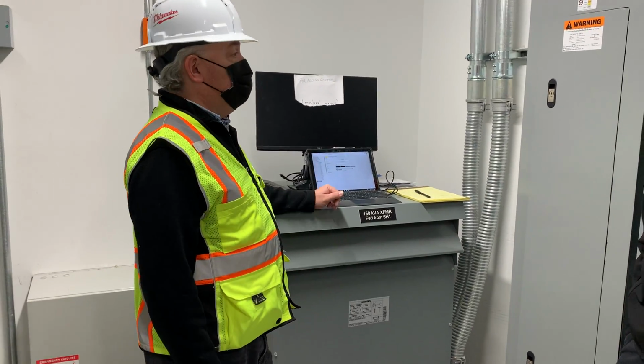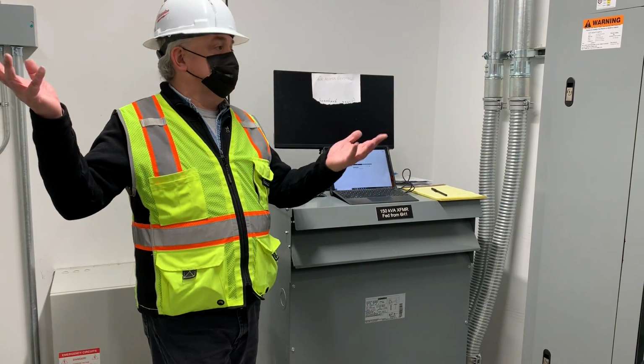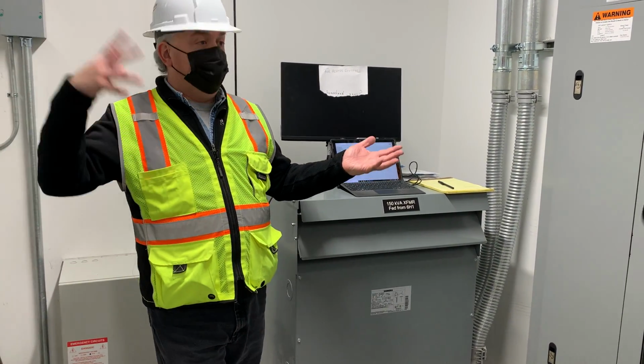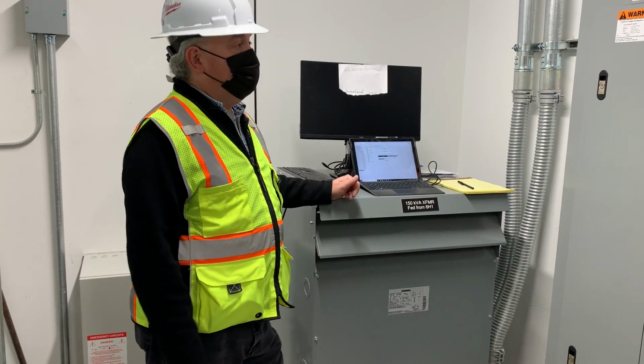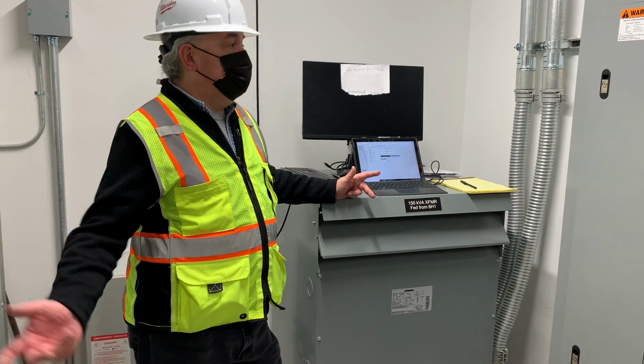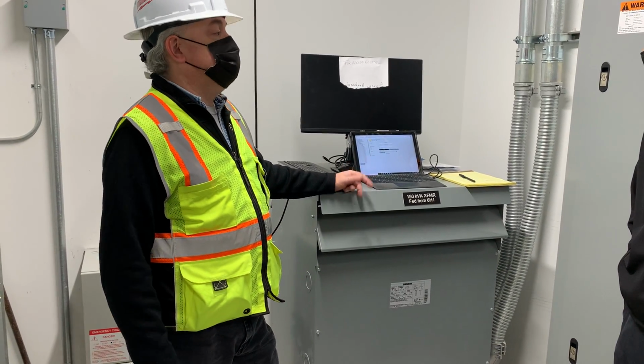If I do a manual override here and turn a load off, it will automatically rejoin the rest of the building program the next timed event that applies to that load. So currently it's on. If I turned it off, it would remain off until end of day. And then the next time the occupancy sensor picked it up after hours, it would turn on again.